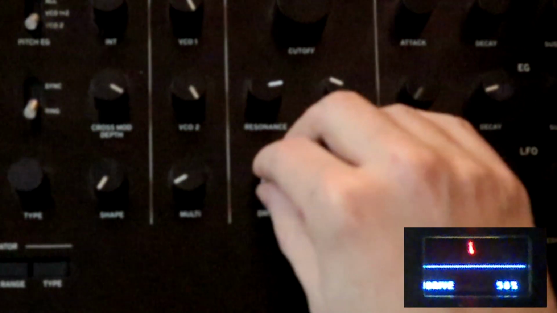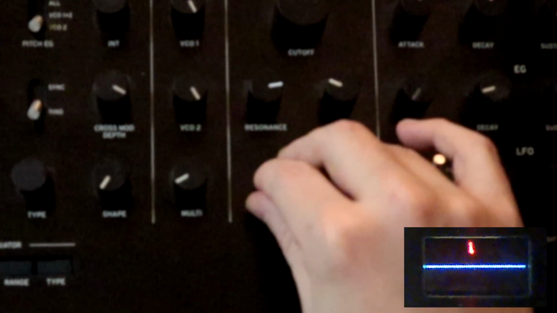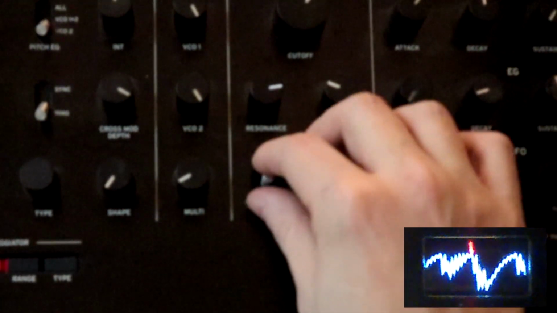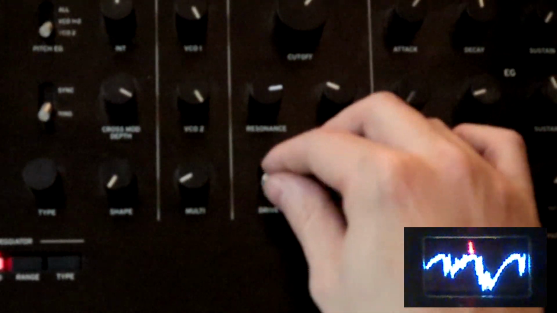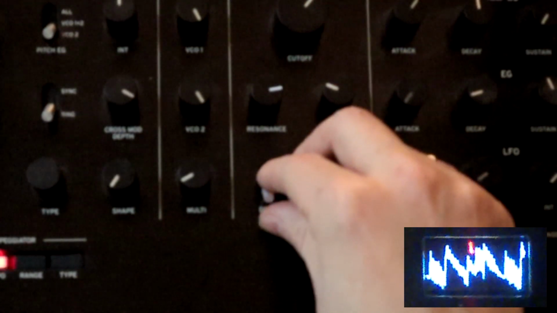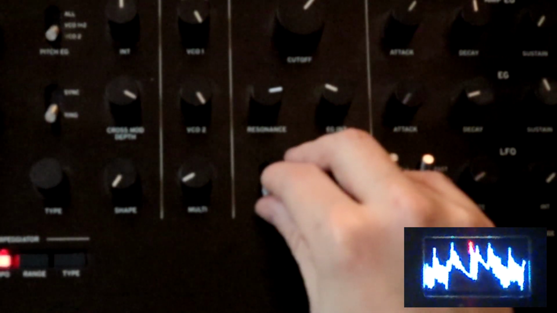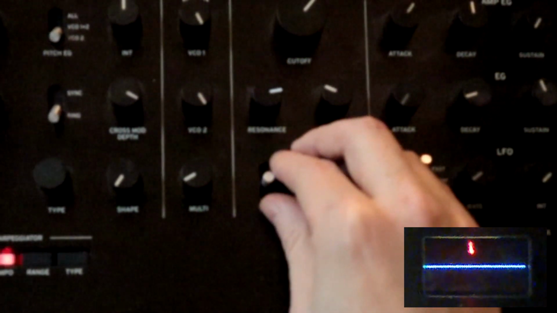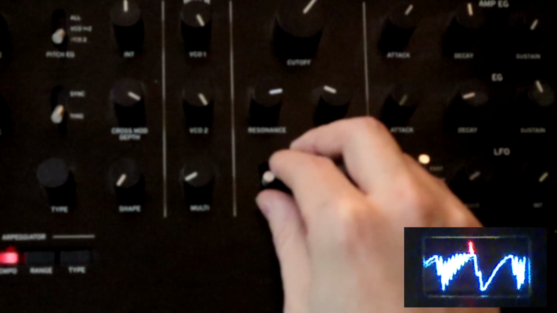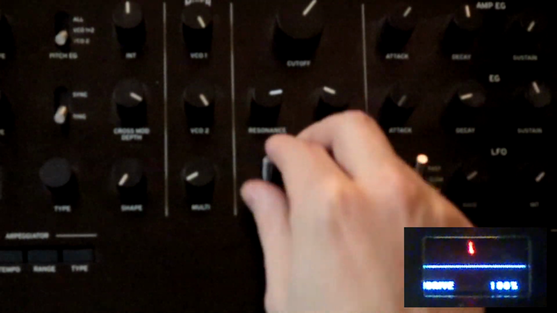Just going to turn up oscillator 2. Now down here we have drive. If we turn it up, it has 2 different modes. If we flick it up here, let's go back down. So that's with it off. There's mode 1 and 2.